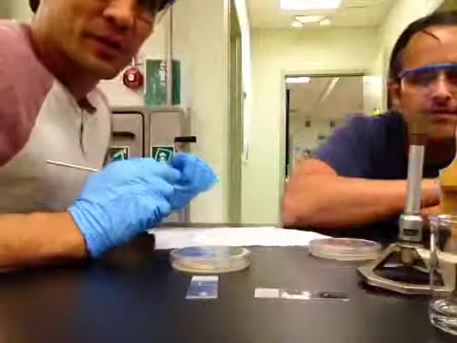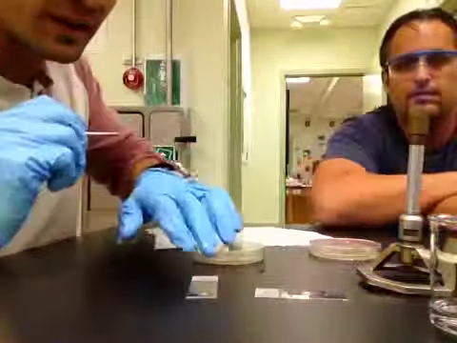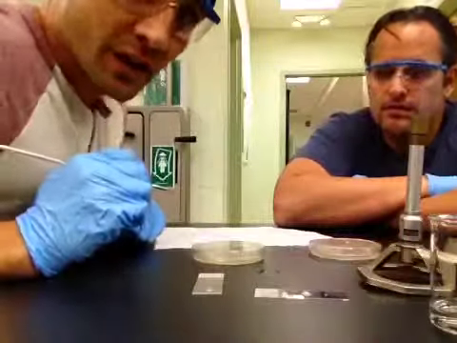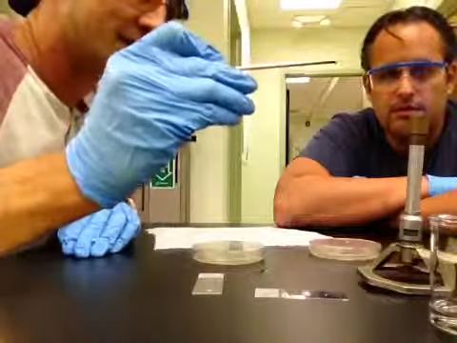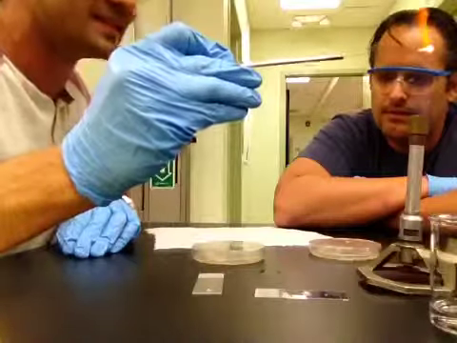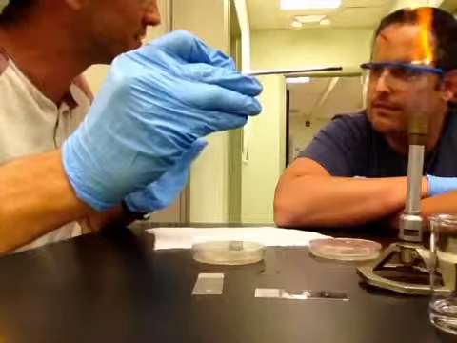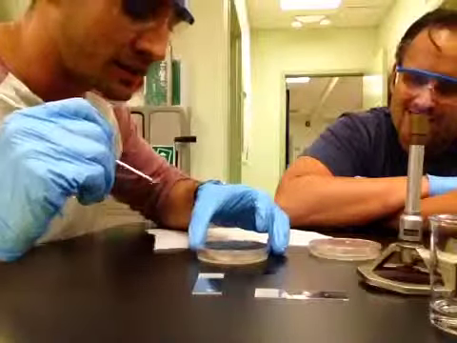Alright, so the first thing we're going to do is put some of the isolated colonies or bacteria onto one of the slides. Using aseptic techniques again, we're going to flame our loop. Flaming loop. Happy with the flame? Looks good to me. Alright. We're going to grab some of the bacteria colonies.